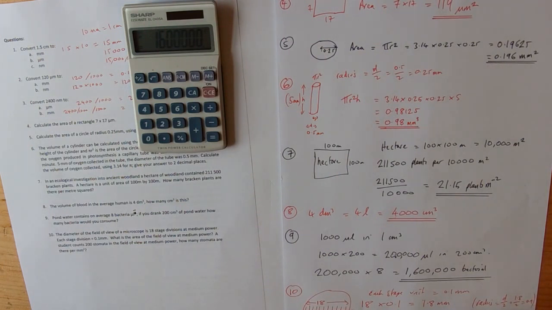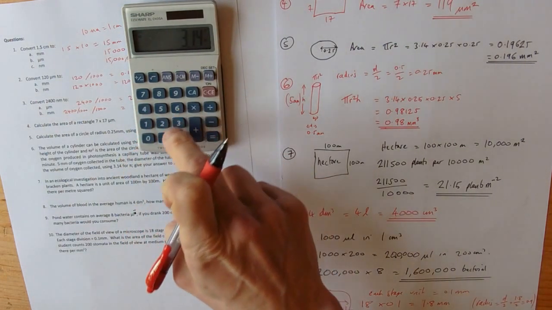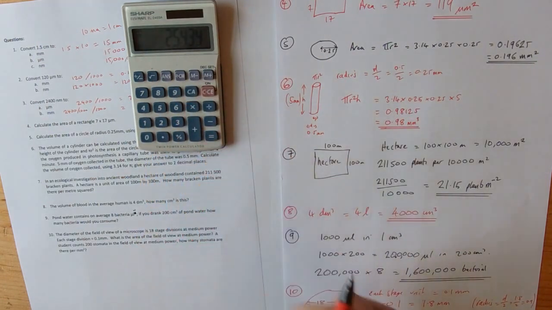So 0.9 times by 0.9. So that's our area. So 3.14 times by 0.9 times by 0.9 is 2.54. What's the unit? Millimeter squared. So that's the area. What is the area? So that's our first answer. I'm going to underline that.